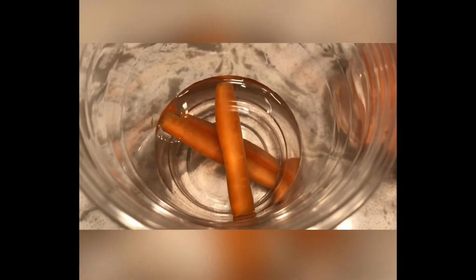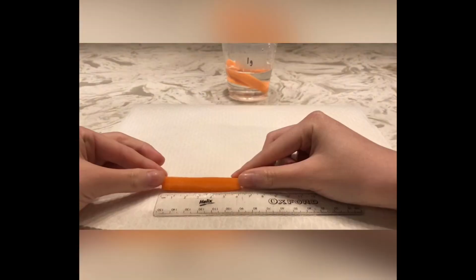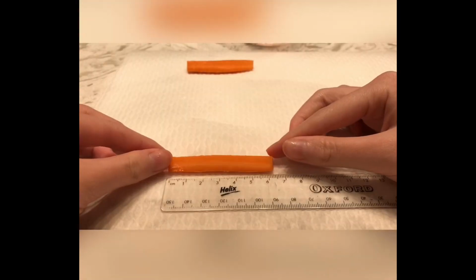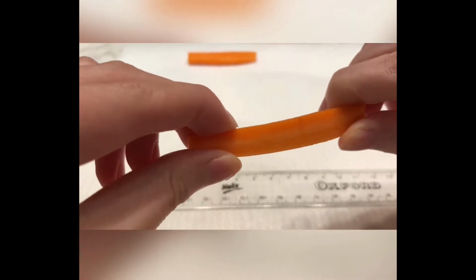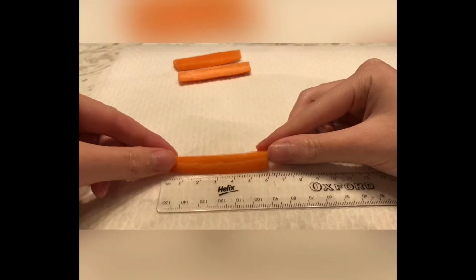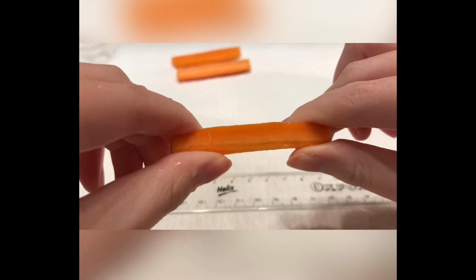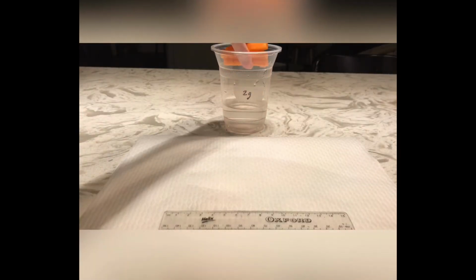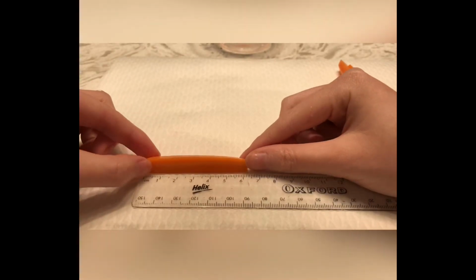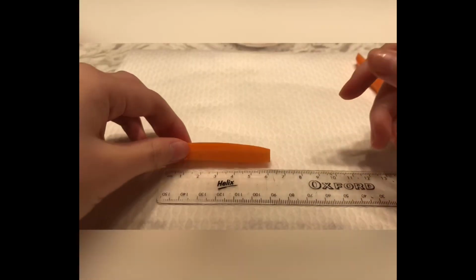Next was the group that had 1 gram of salt. This group didn't have much of a change, although they were slightly bendy. The next group was the group that had 2 grams of salt. Again, there wasn't much of a change, but they were more flexible than the first group.